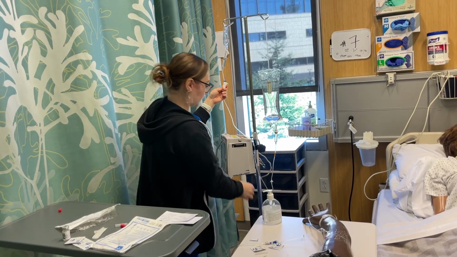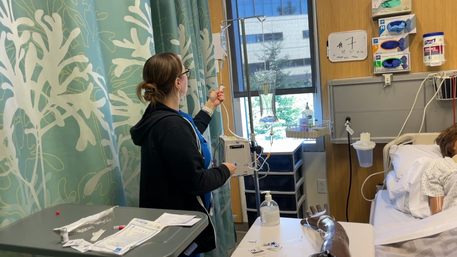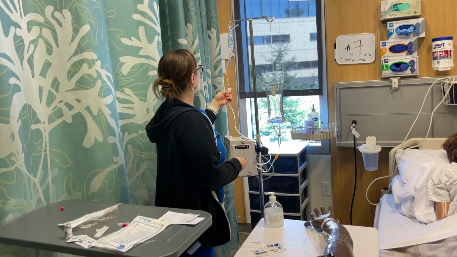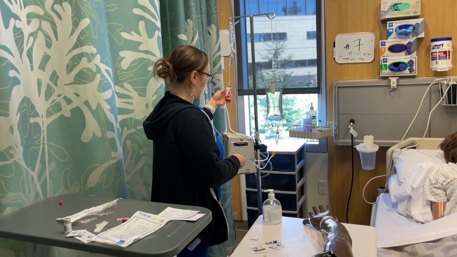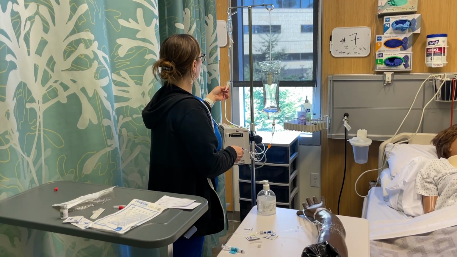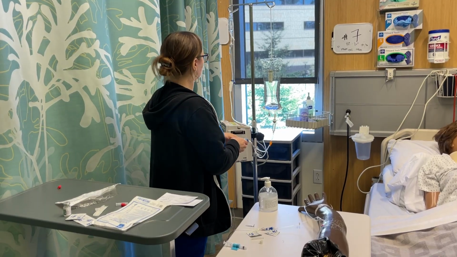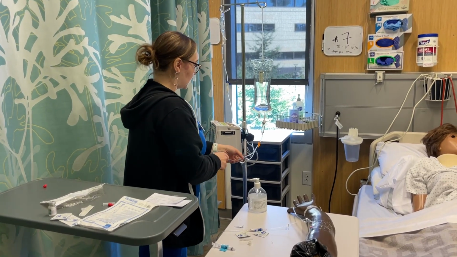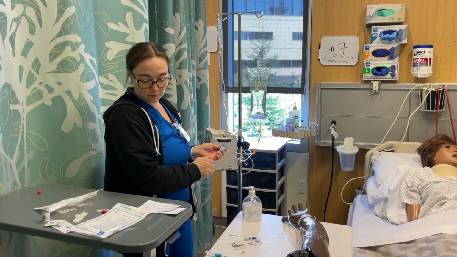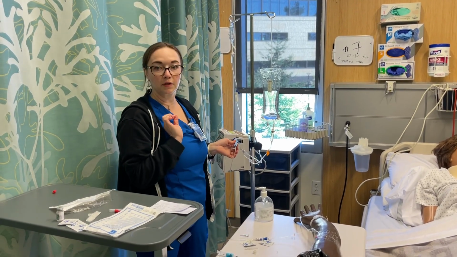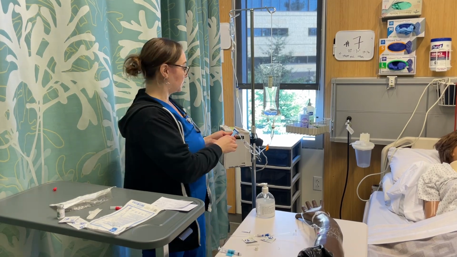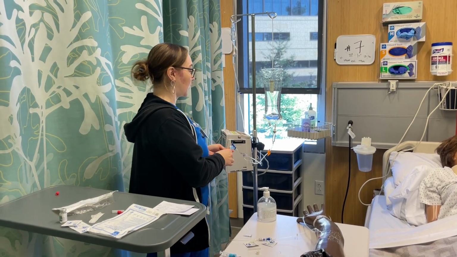Cefazolin for the infection, and then she got another antibiotic for infection. And I would set that at a drip rate, and for the secondary line it would be 4 drips for the 15 minutes, and that would go for a half hour.